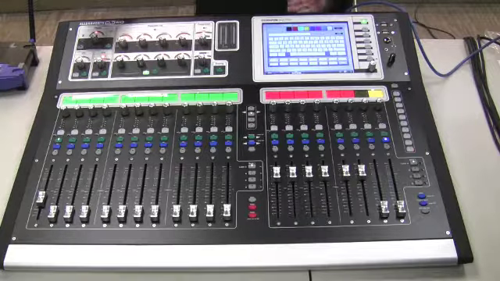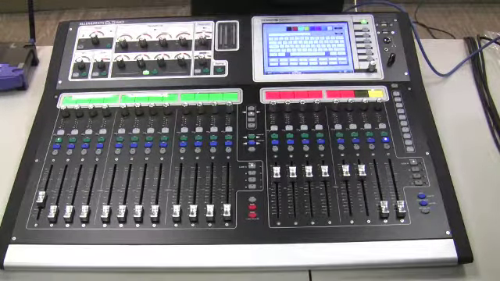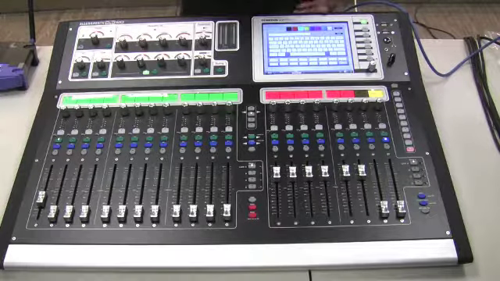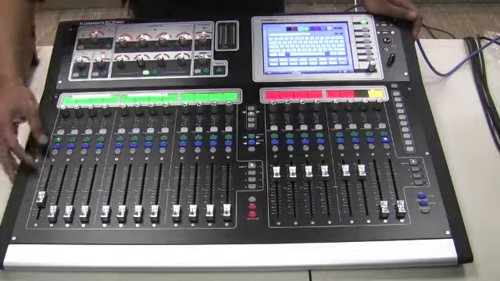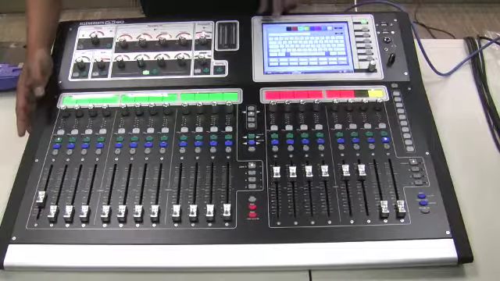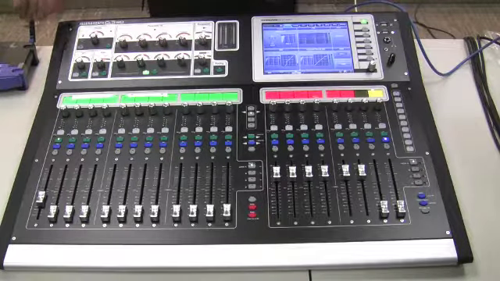I can actually name the input, change the color, because sometimes color coding can help visually what's what. Okay? So that comes really easy. Let me just get out of here real quick. So now we have that.